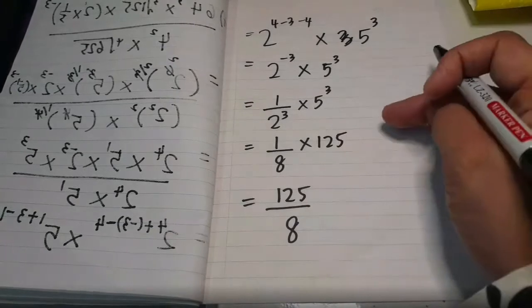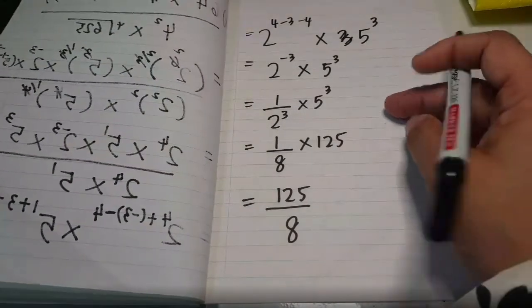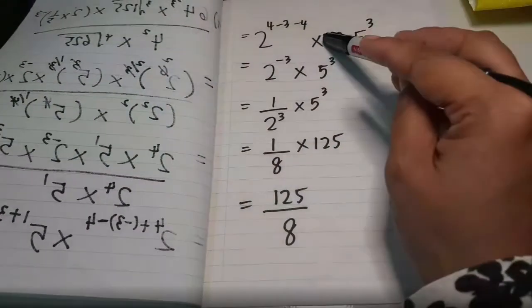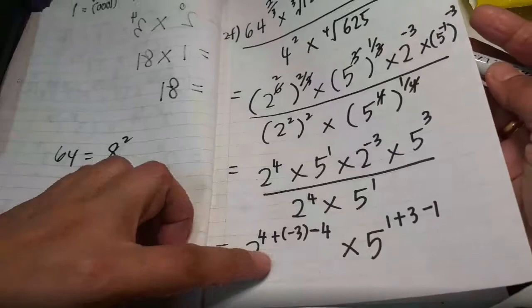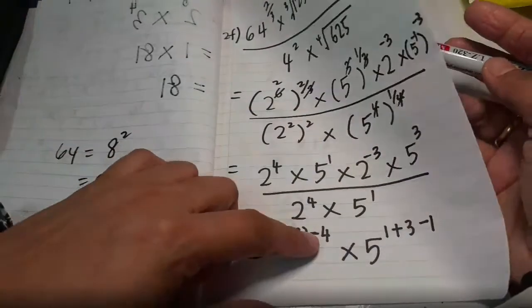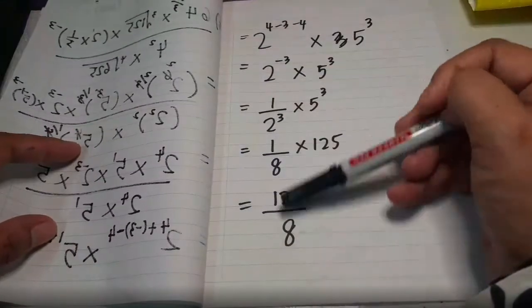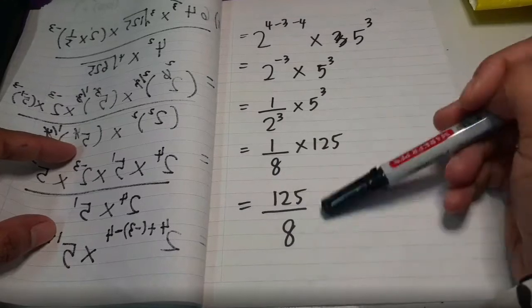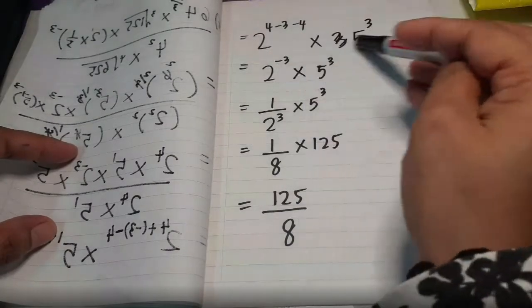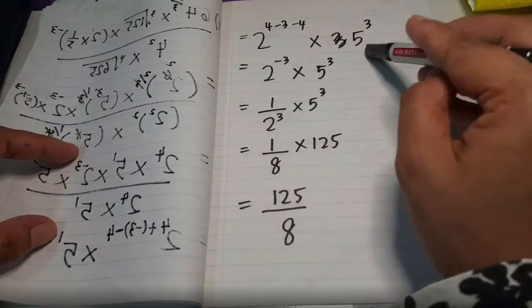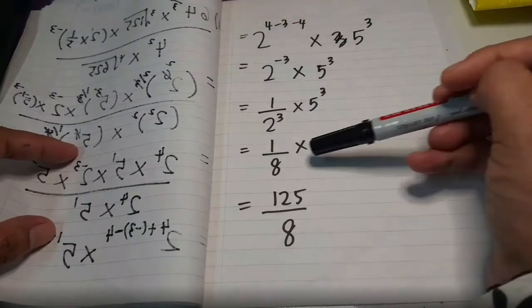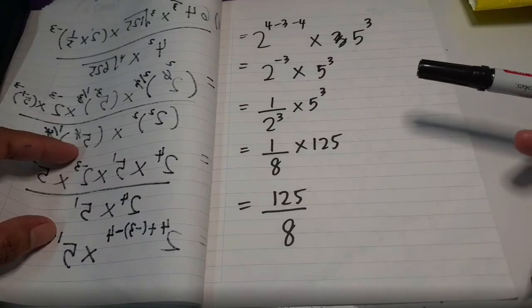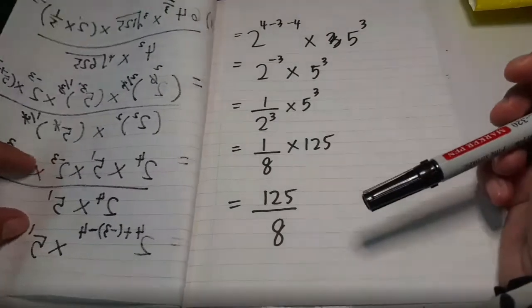Kadang-kadang ada langkah yang saya tunjuk ni awak boleh skip. Let's say here. You can skip this method, this step. Okay. So yang ini ditulislah. Saya tulis setiap satu detail supaya awak boleh follow apa yang saya ajar. Okay, yang ini you boleh skip method ni sebenarnya. Yang ini pun boleh skip. Terus 1 over 8 multiply 125. Saya tulis detail supaya semua boleh faham.